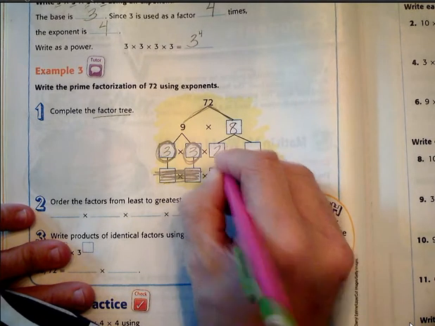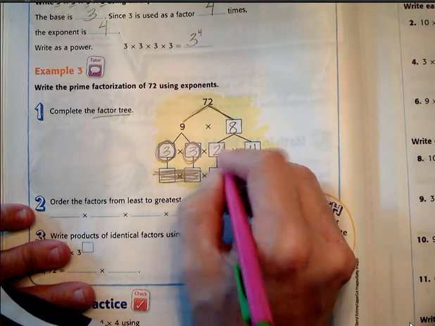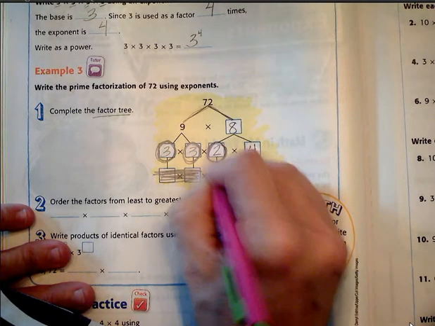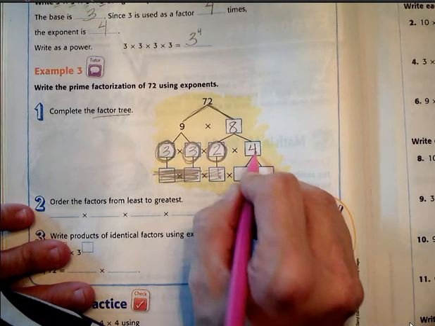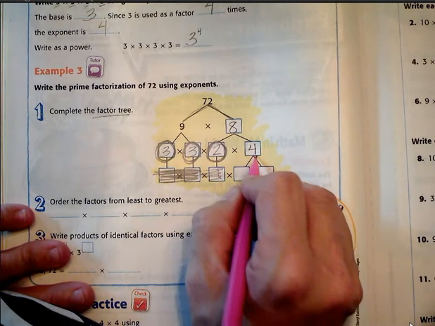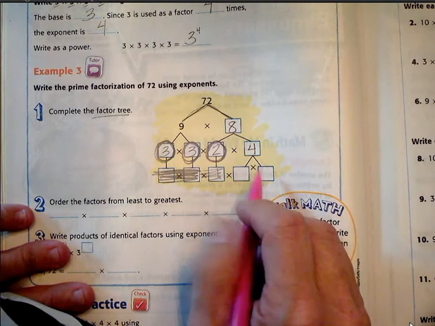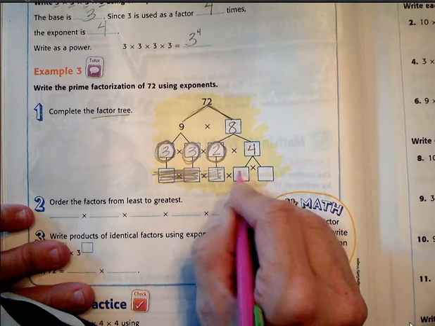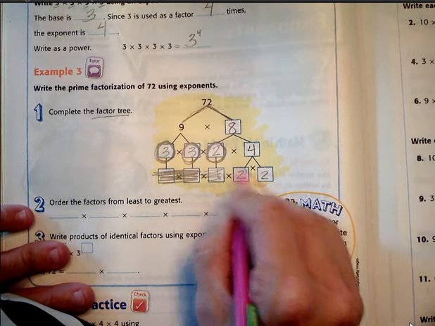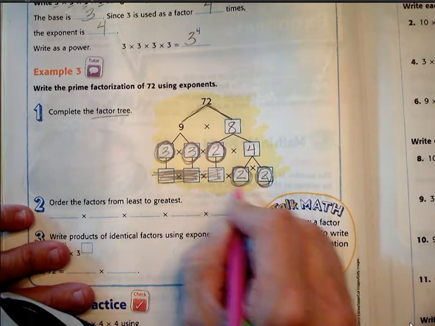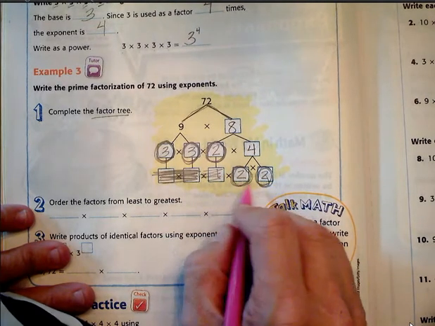2 times 4 is 8. And that's right, 2, remember, is a prime number, and we don't need that bottom box. 4 is still not circled, so we still have a number down at the bottom that's not circled. It hasn't been factored yet, and that's 2 times 2. So my entire bottom row is circled, so I know that I've got it right.